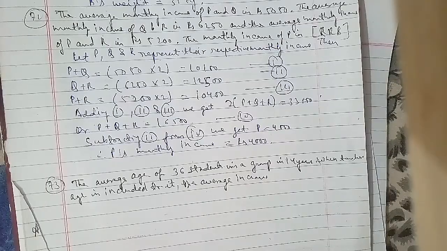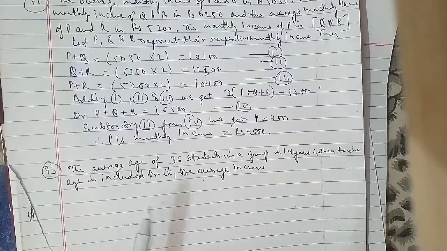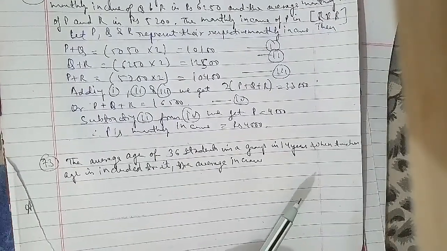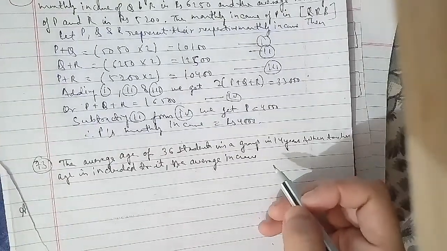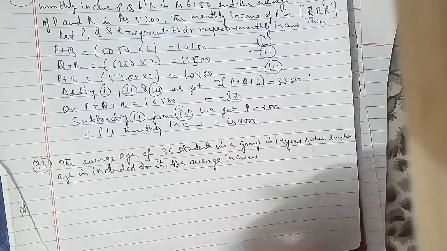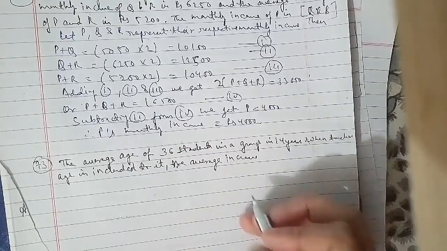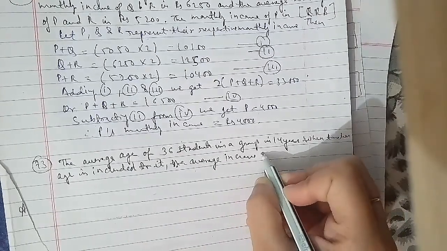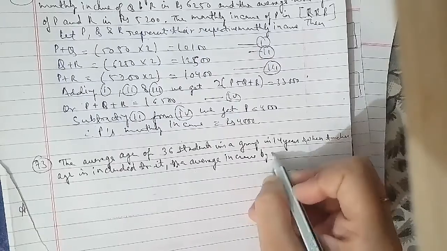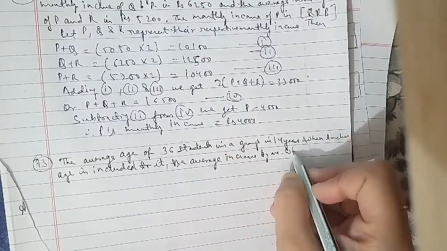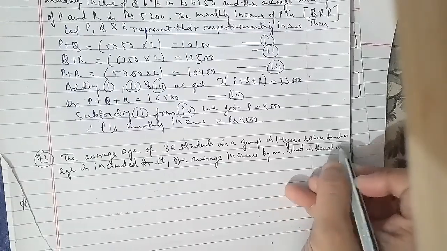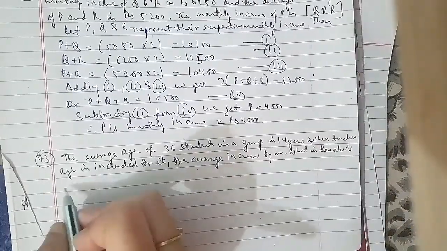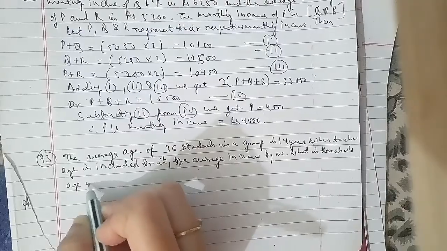So on the same cases here we have to go ahead, as I told you, where the average increased by 1 when the teacher is included. What is the teacher's age in years?